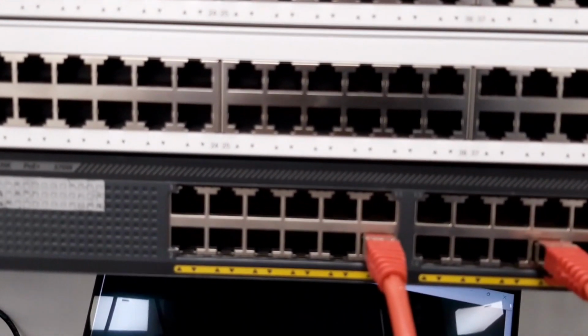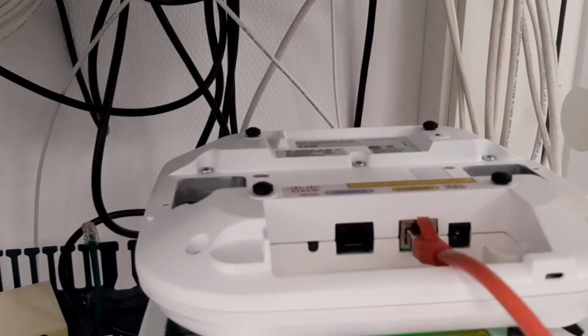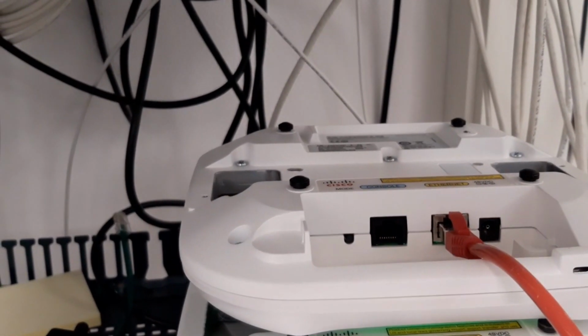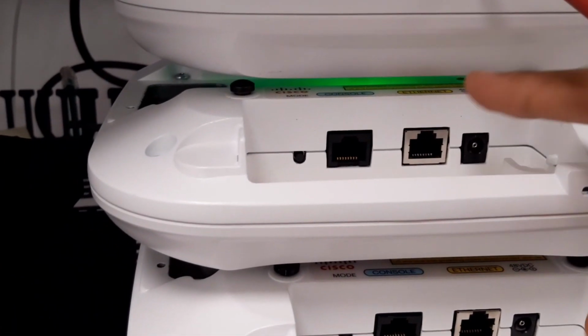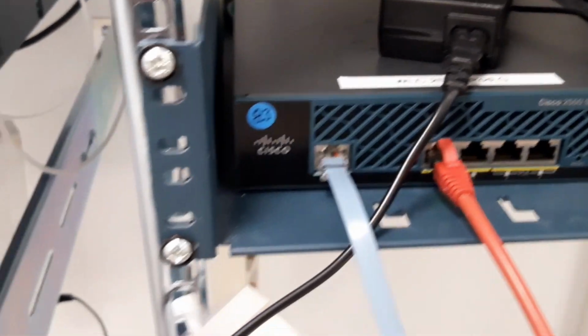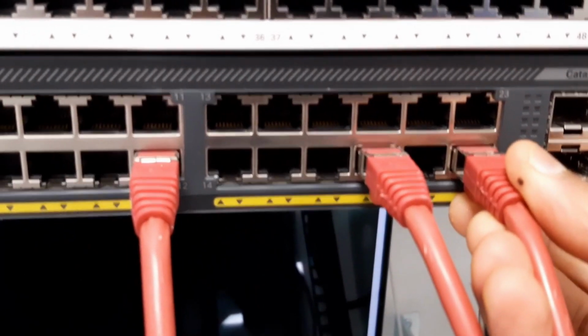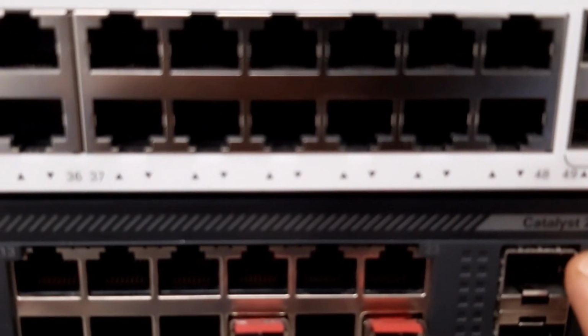Okay, and on the switch, here is an access port to the AP access points. And in the same way I will connect the other APs. Okay, and this is the wireless LAN controller. From the wireless LAN controller, port number 1 goes to port number 24 on the PoE Cisco 2960 switch.